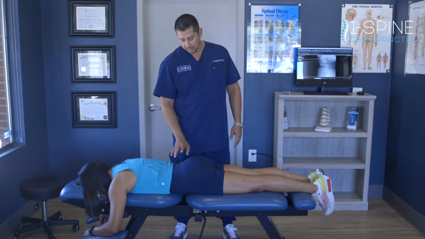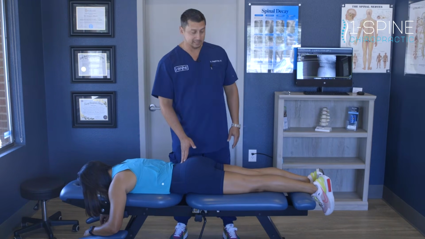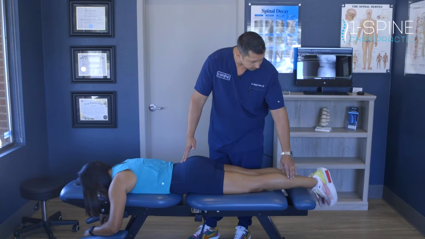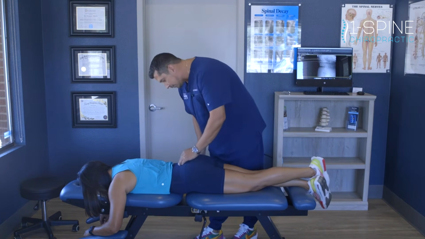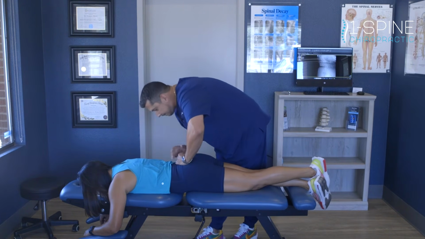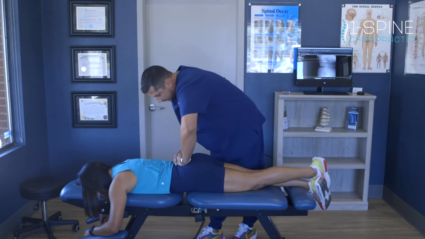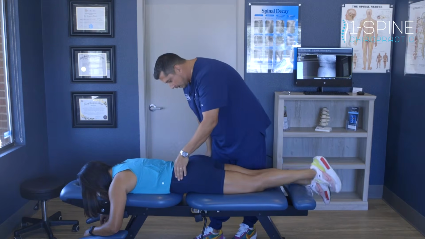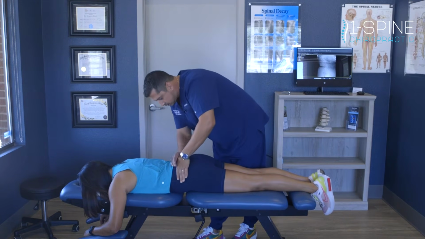So we're going to use this table to get that bone back in place. I'm going to have the patient cross her left leg over for me. We're going to make our contact point where that bone is stuck. Come up. One more. Good, just put that leg straight, and we'll work on the bone right above that that's stuck as well.